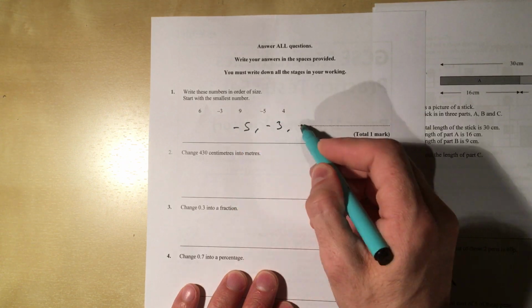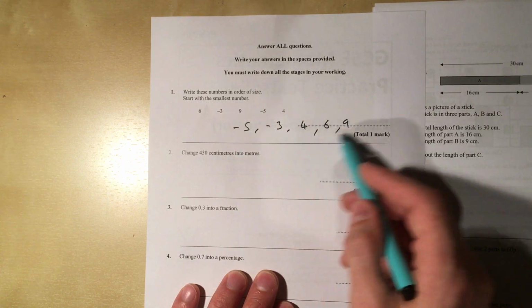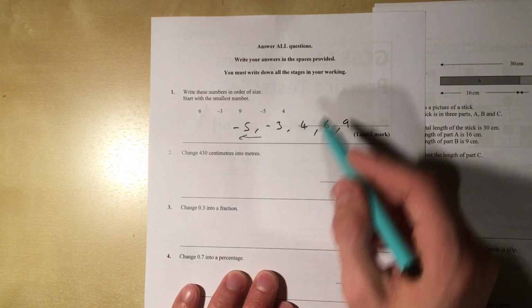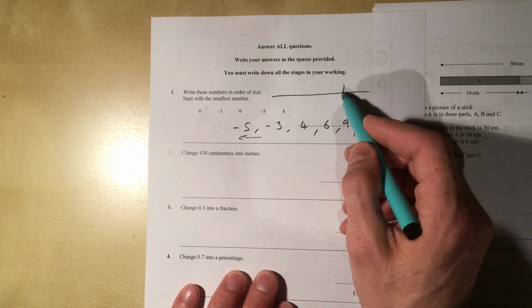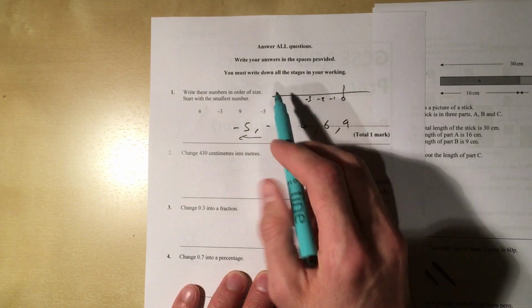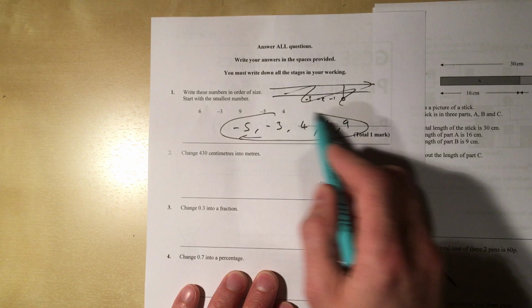-5, -3, 4, 6, 9. The negative numbers go on the left, the positive numbers go on the right. The more negative it is, the further to the left it goes. Just picture it on a number line. And remember, on the number line you count -1, -2, -3 on this way. So what order do they go on the number line from left to right? So there's the correct answer for that one.